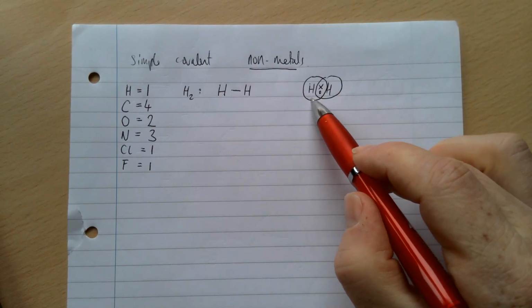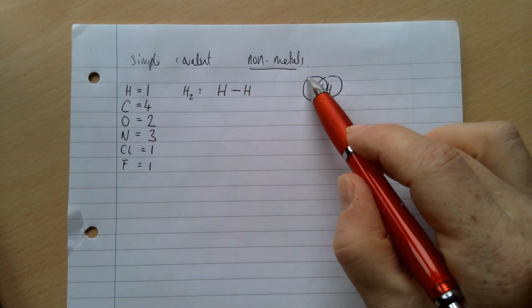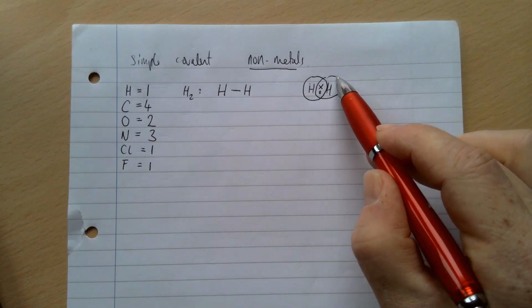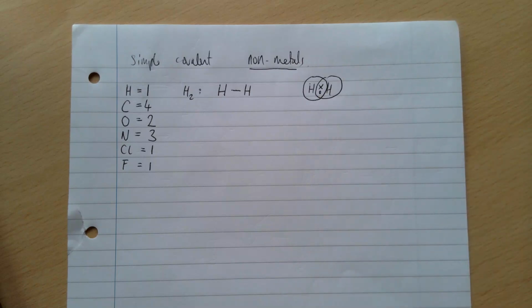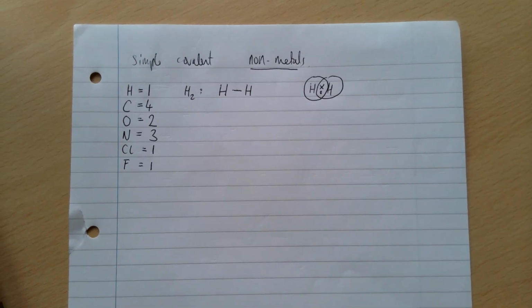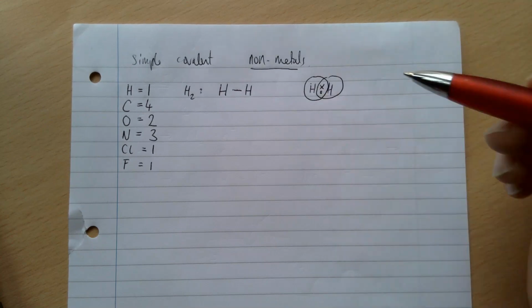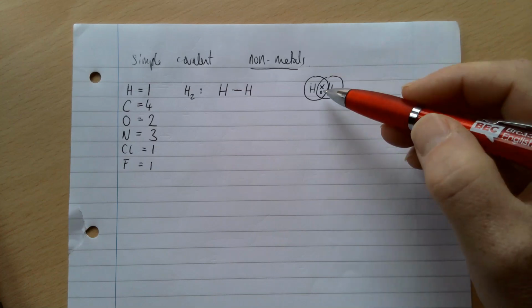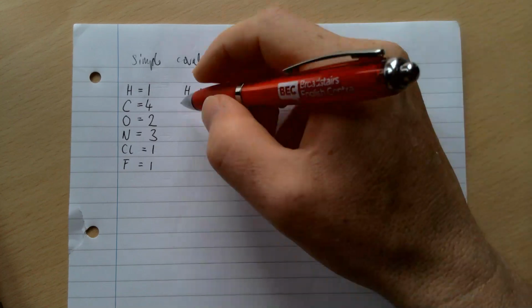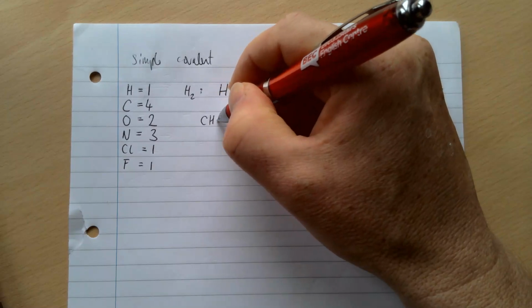We always make sure each shell is full. This shell's got 2 in, this shell's got 2 in. Hydrogen, being a very small atom, only has 1 shell. That first shell can only hold 2 electrons, and so it's full. Job done, that's it. What about CH4?